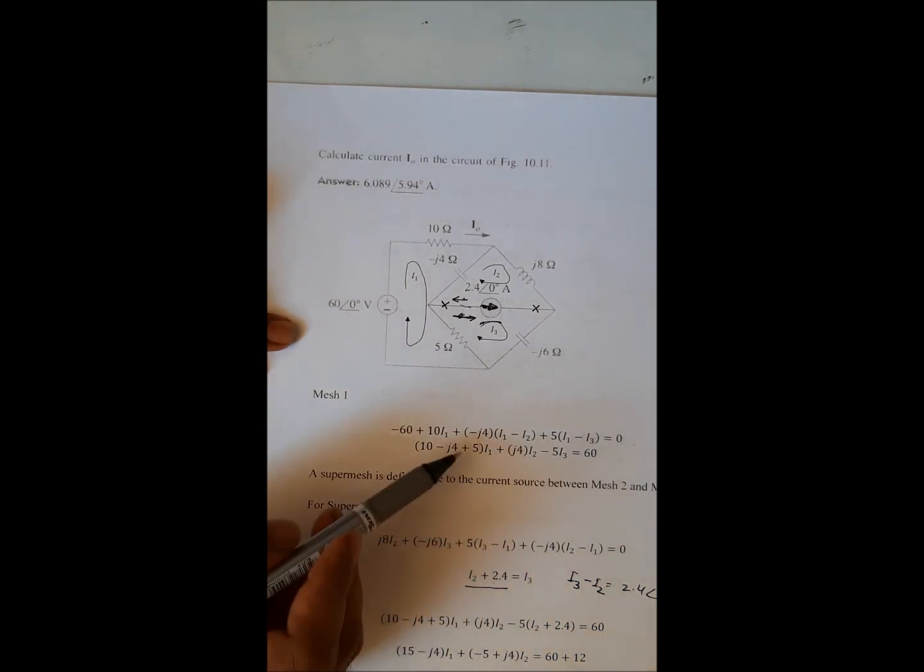Now I replace I3 using these values, because we now have 3 equations, but we need to reduce one equation by using this value. So now I substitute I3 in my first and second equation. Therefore I substitute this 6 for I1 and I3 equal to I2 plus 2.4. Then simplify this equation. This equation is basically based on I1 and I2, so you have two variables, I1 and I2. So this is the equation for mesh 1.